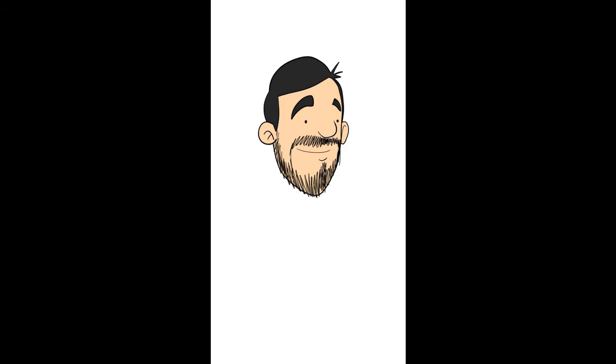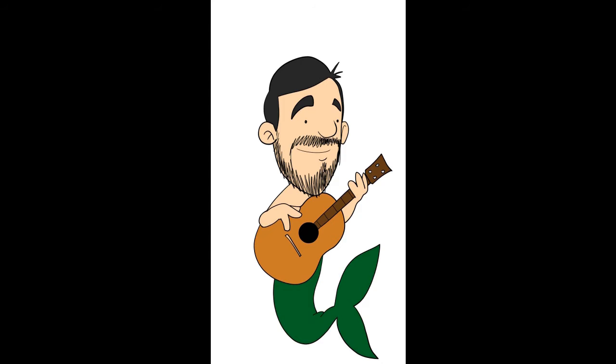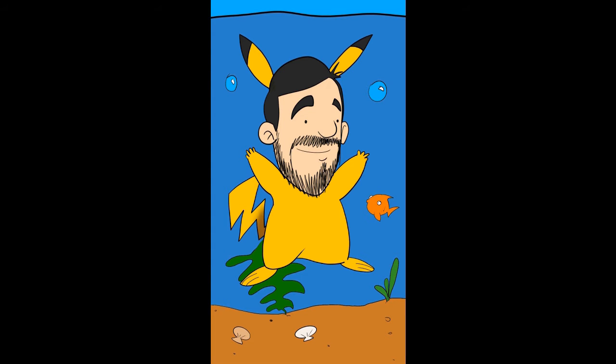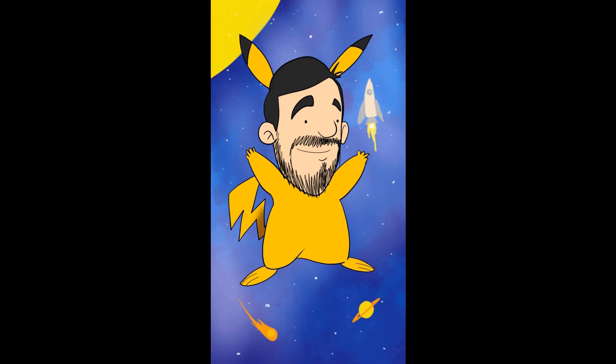Think about it like this. You're drawing a person's head, and you've got the details down so it looks at least a little bit like that person. And the things that you can't see are going to come from your imagination. So maybe you can imagine something different about their body. Maybe that person is, in your imagination, a mermaid, or a firefighter, or Pikachu. And maybe you can imagine something different about where they are too, like maybe they're underwater, or in outer space.